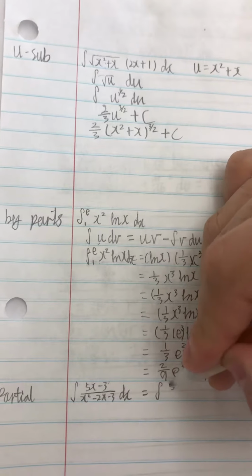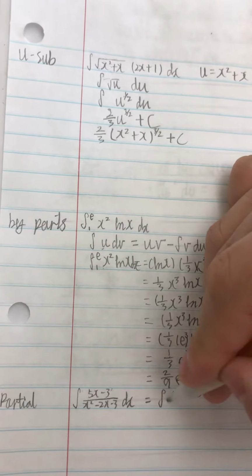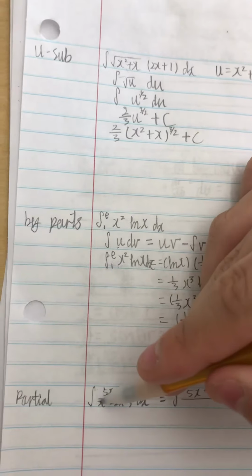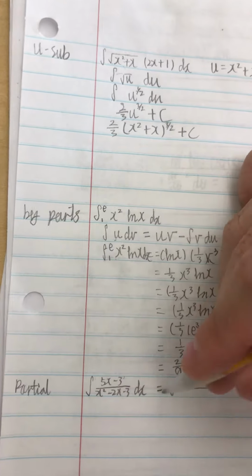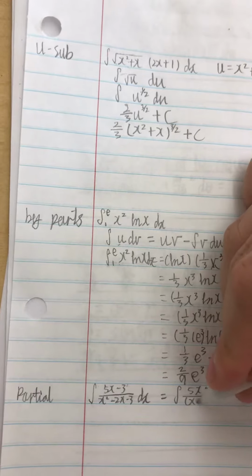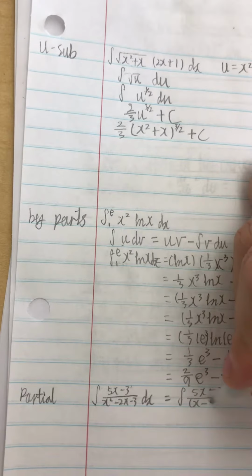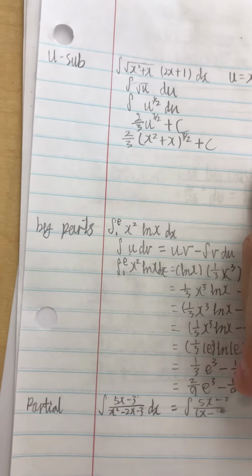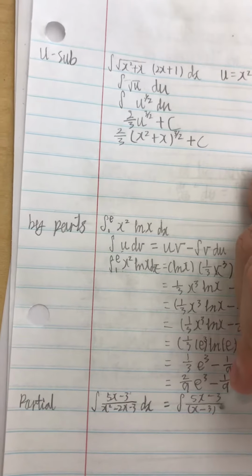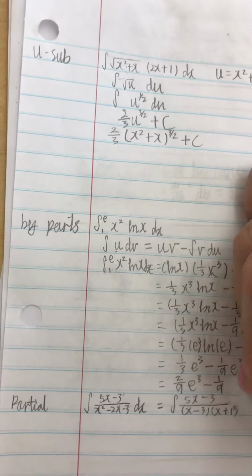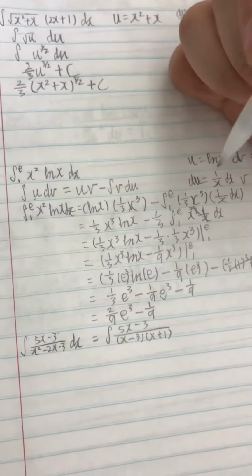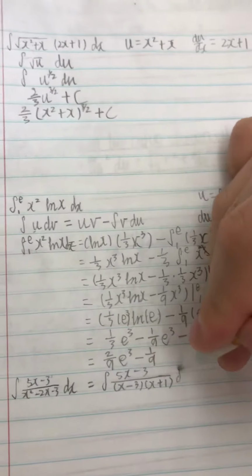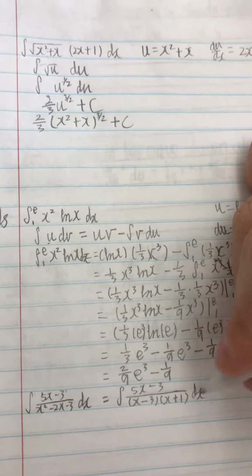And 5x minus 3, and when we look at x squared minus 2x minus 3, we can rewrite that into (x minus 3) and (x plus 1) dx.